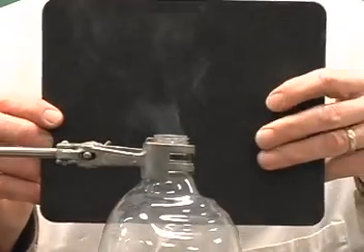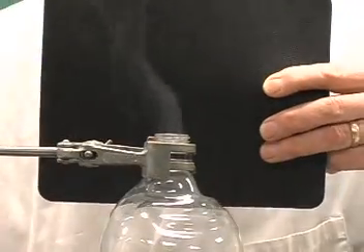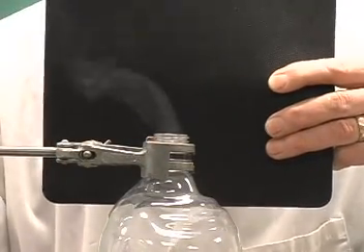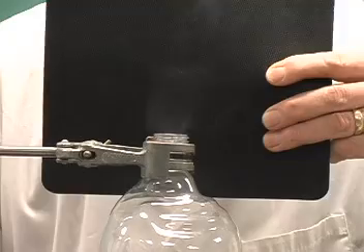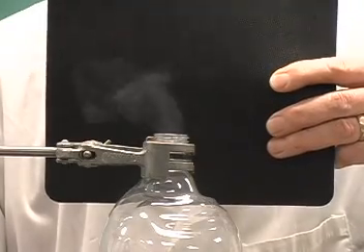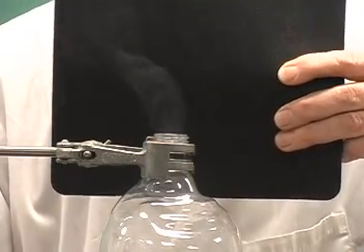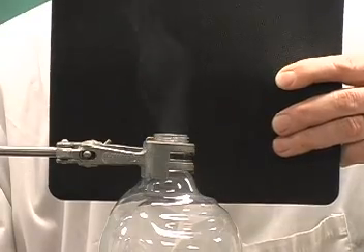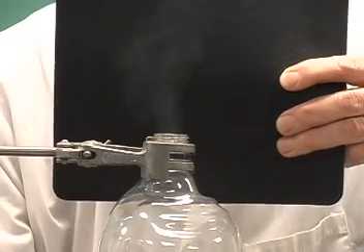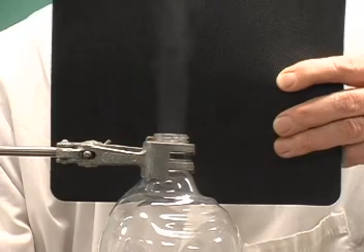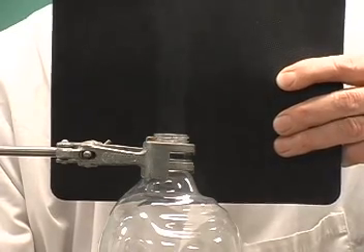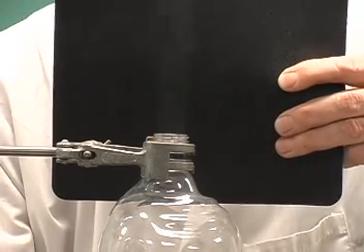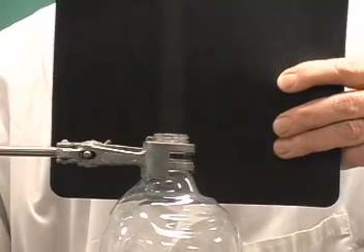So let's demonstrate that again by putting something dark behind here. I've put the alcohol burner aside to prevent the air from flowing through rapidly. Now I'll place the alcohol burner under the opening again, and notice how rapidly the warm air rises. Now I'll move it aside.